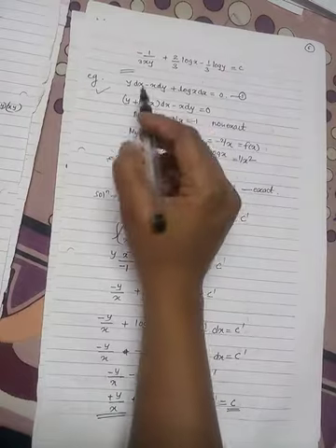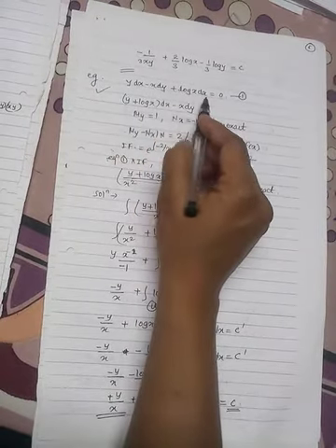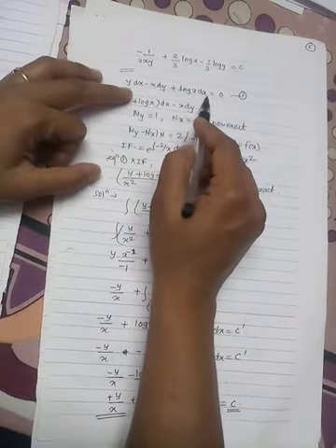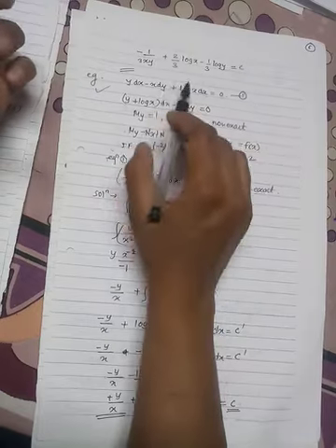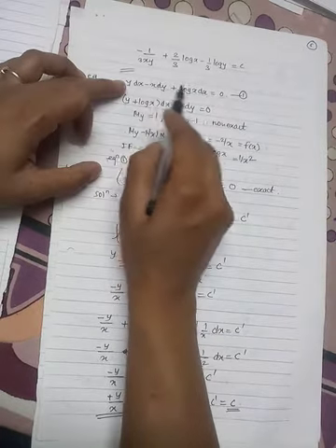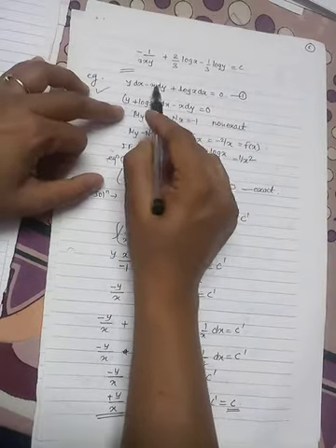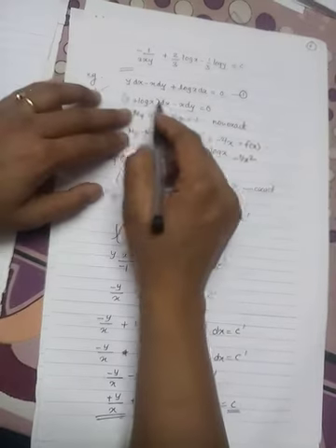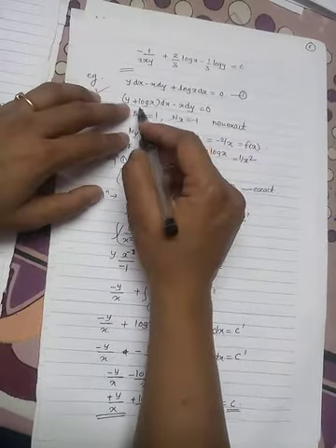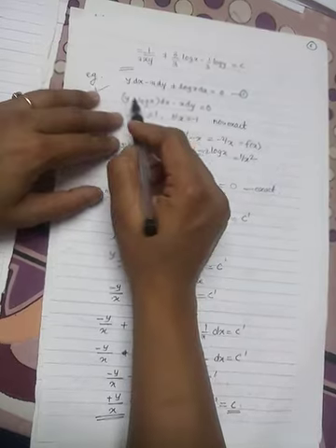Next, y dx minus x dy plus log x dx equal to 0. So there are two dx terms. So we have to first combine these two dx terms. Take dx common. So (y plus log x) dx minus x dy equal to 0. So dx and dy are in the numerator. So check for the exact condition.